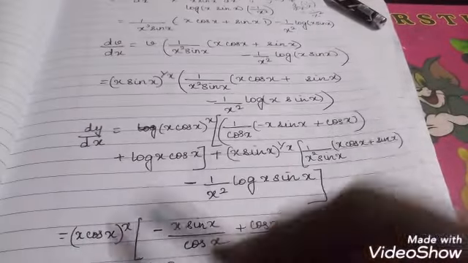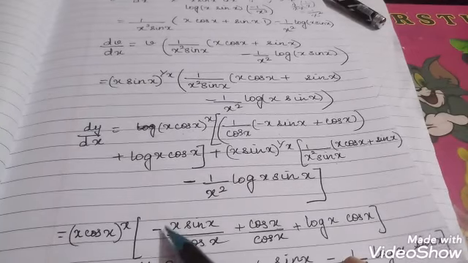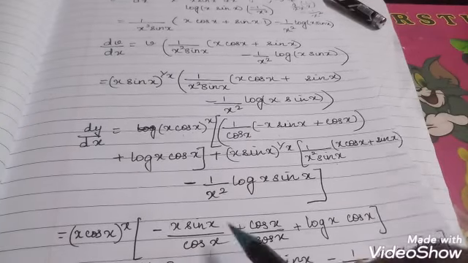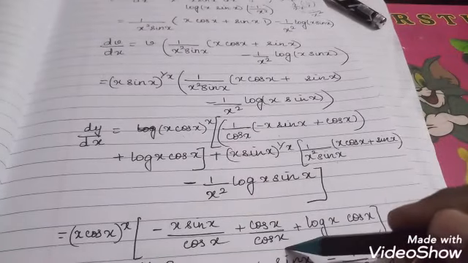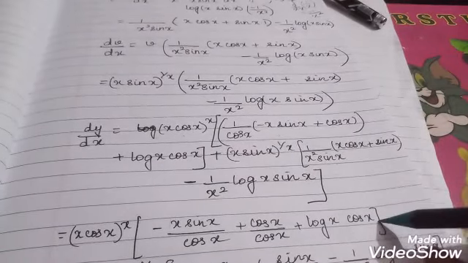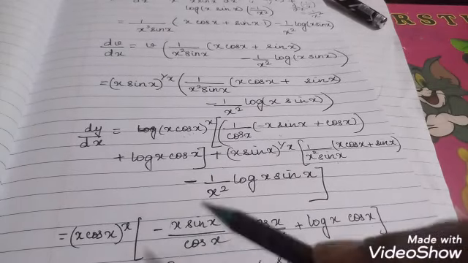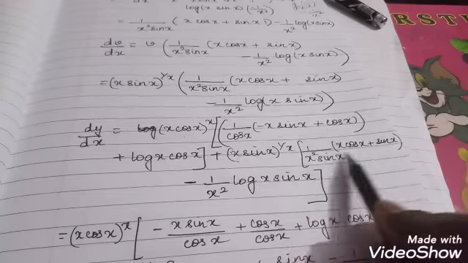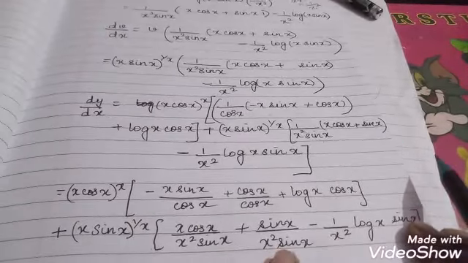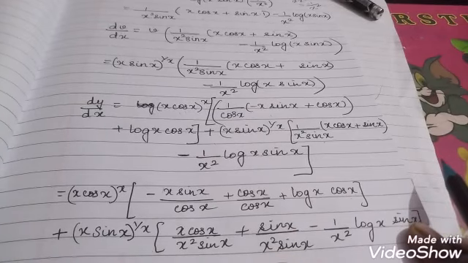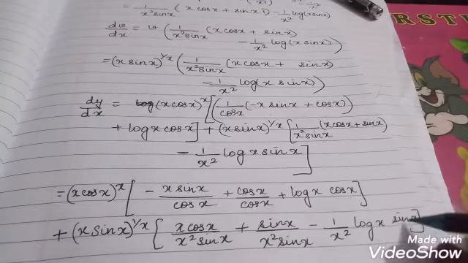It is x cos x. I'll just multiply this 1 by cos x here. So when I multiply it, it's minus x sin x by cos x plus 1 by cos x into cos x, which is cos x by cos x, plus log x cos x. So here you will have it as x sin x the whole power 1 by x. Again, I'll just multiply this here. So it is x cos x by x squared sin x plus sin x by x squared sin x minus 1 by x squared into log of x sin x.